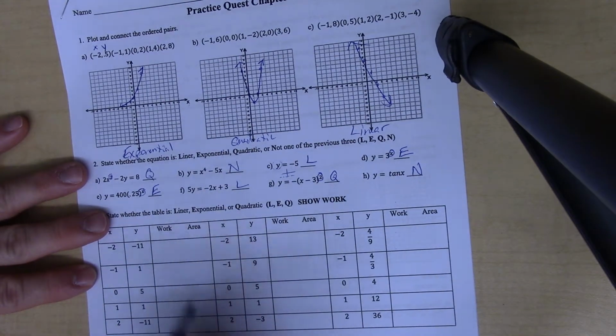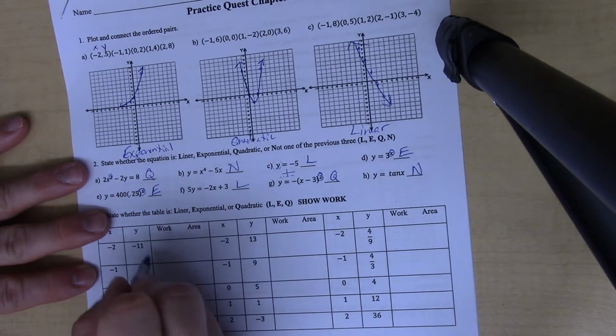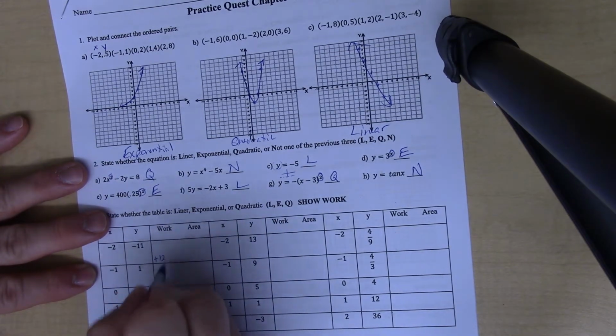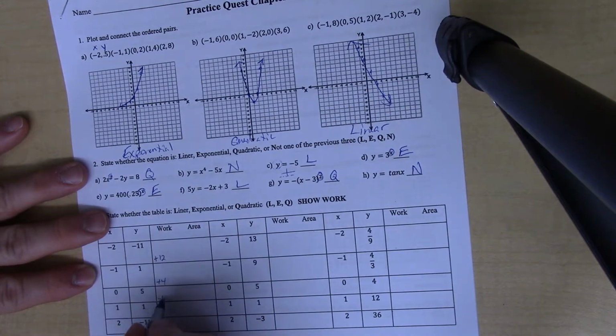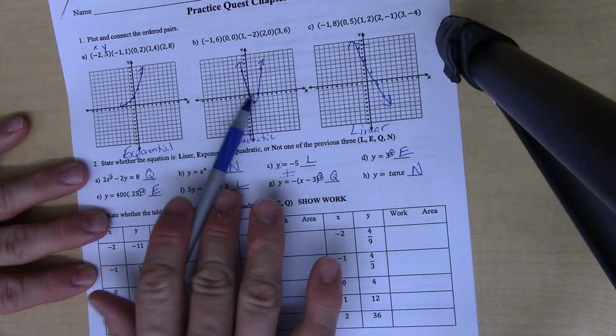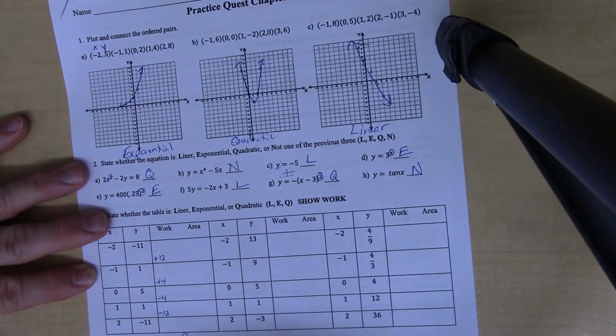All right, so looking at the exponents or lack of exponents, that's really how you look at that. This is just what kind of thing is it doing? If I look from here to here, I'm adding 12, adding 4, then all of a sudden I'm subtracting 4 and subtracting 12. That should look like, well, one of these. So that would be quadratic, okay?